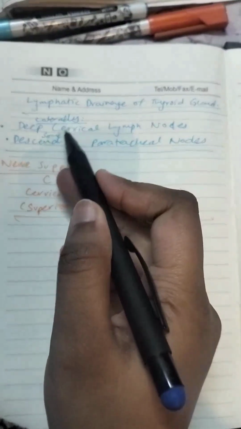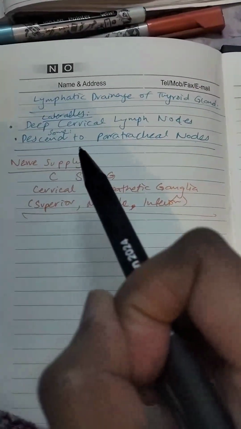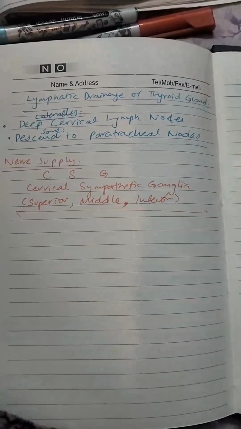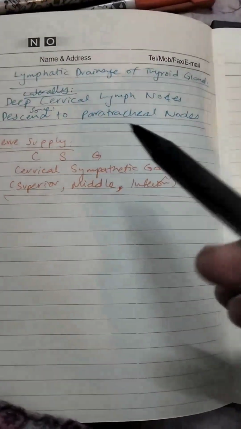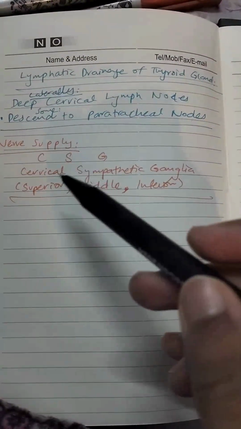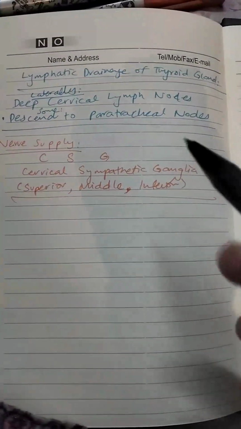Please remember DP for the lymphatic drainage. So laterally, this is going to be into the deep cervical lymph nodes, and some of the lymphatics are going to drain by descending towards the paratracheal lymph nodes. Now let's talk about the nerve supply, which is very easy. Just remember CSG for that, which is the cervical sympathetic ganglia. So we're going to have superior, middle, and inferior branches of the cervical sympathetic ganglia.